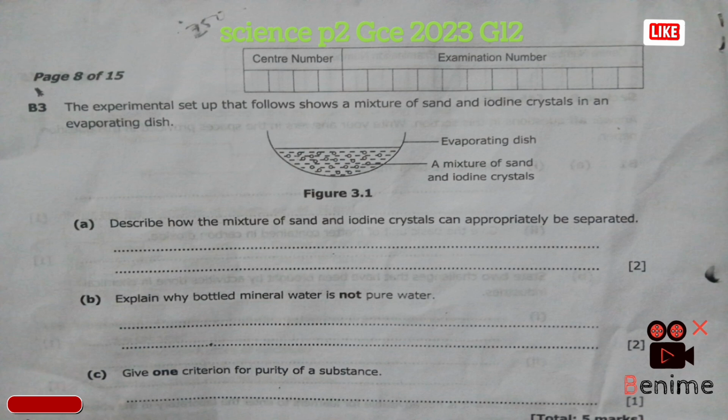In today's lesson, we are looking at a question which came in Science Paper 2, GCE 2023, Grade 12, chemistry subject. The question we are going to look at was on Section B, question 3. The question was as follows. The experimental setup shows a mixture of sand and iodine crystals in an evaporating dish.